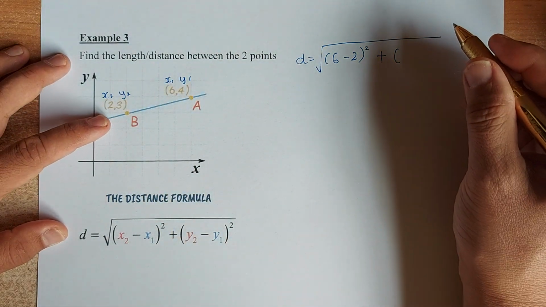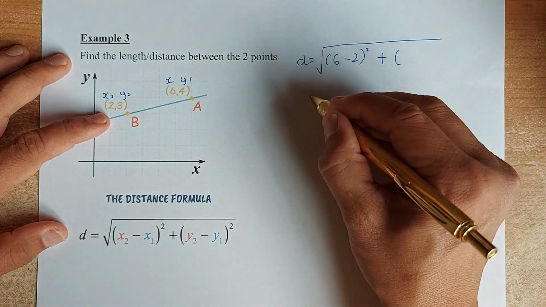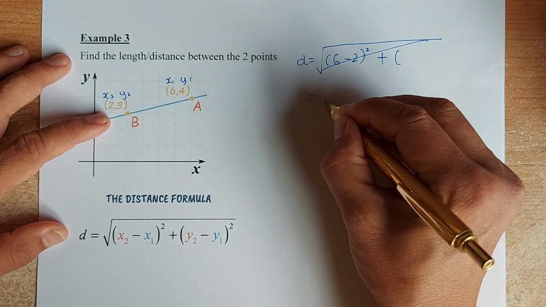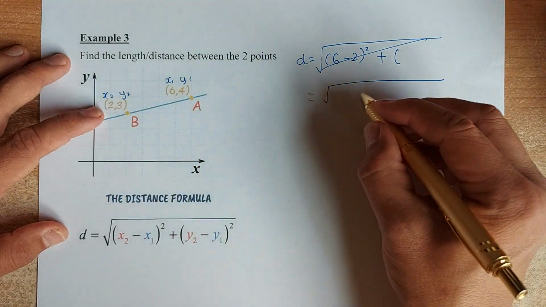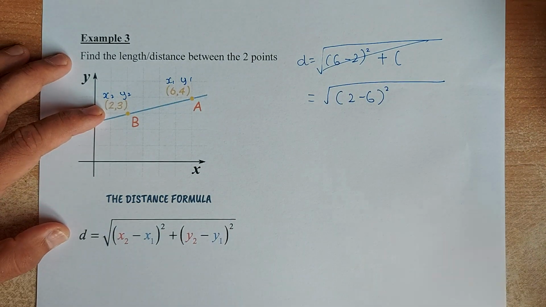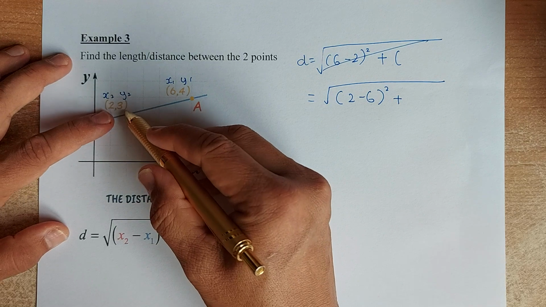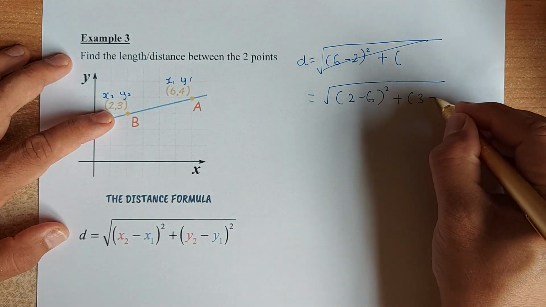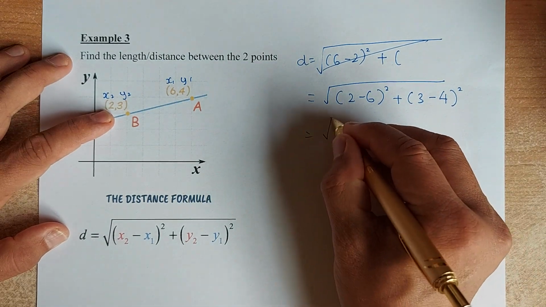I think I did it the other way around. x2 minus x1, sorry. So it's going to be x2, which is 2 minus 6 squared. Okay, 2 minus 6 squared. And then your y2, 3 minus 4 squared. Okay, so we simplify them.